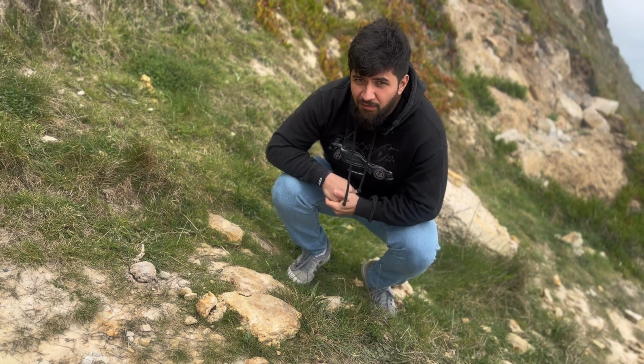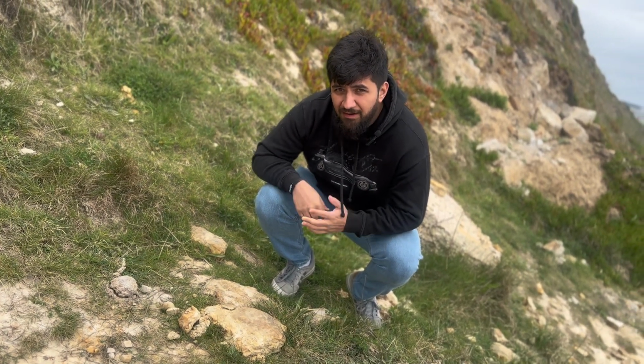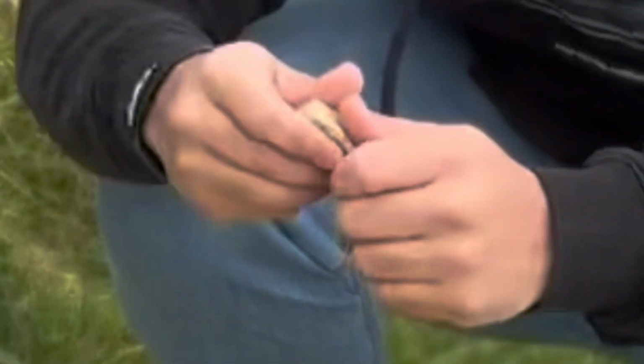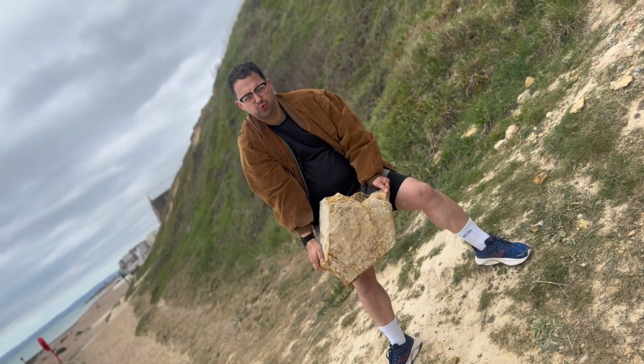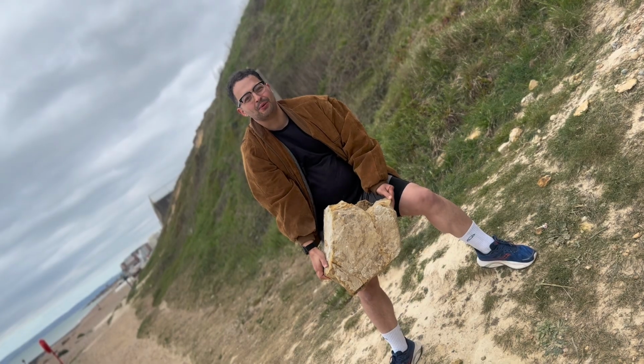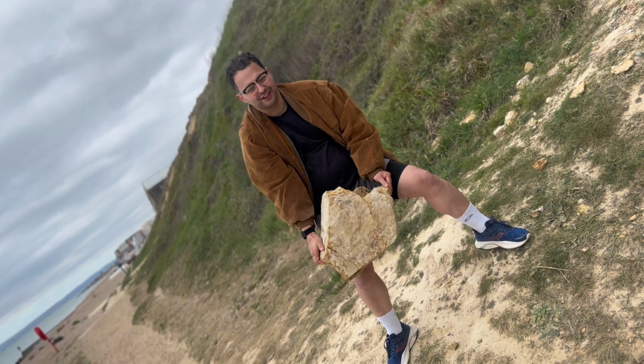One of the properties of sedimentary rock is that it's very brittle. Just kidding, one of the properties of sedimentary rock is very light.